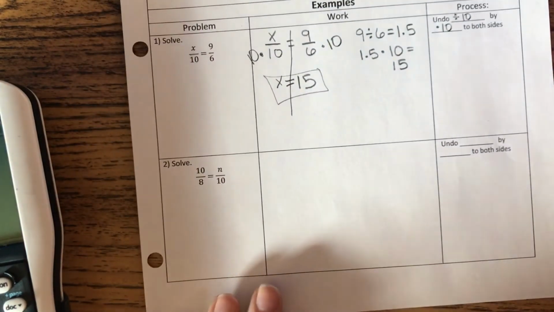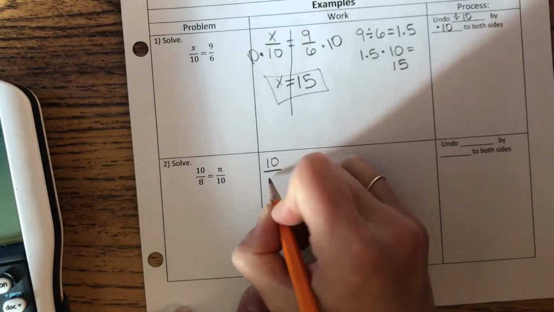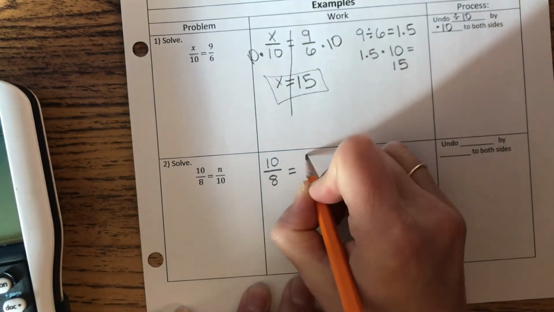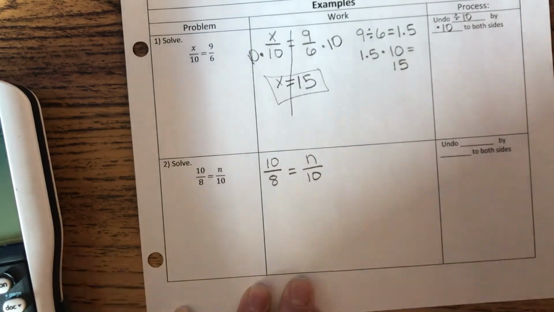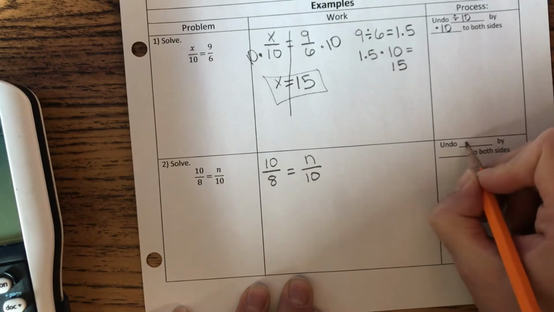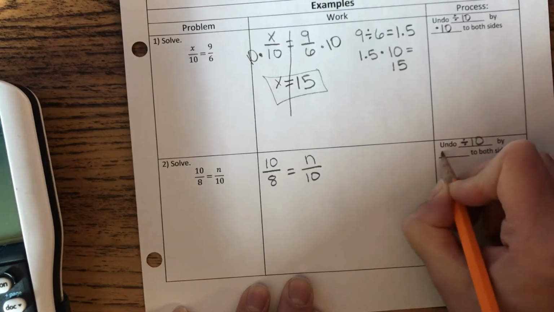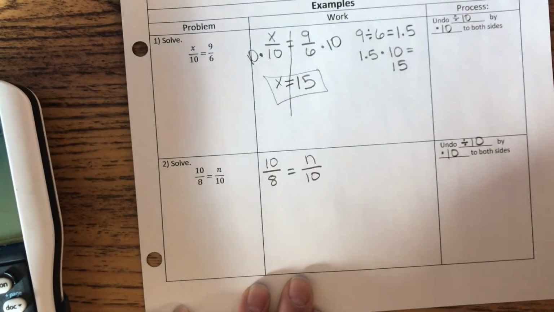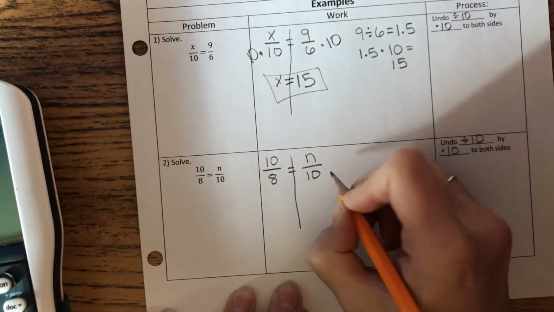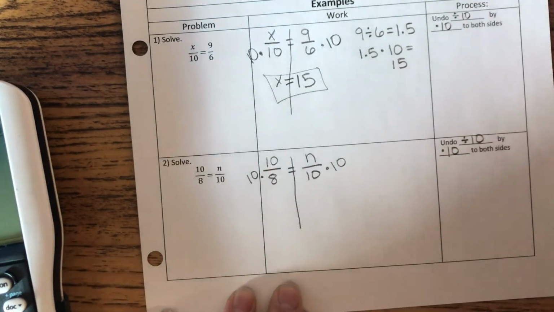Let's try another one, number 2. I have 10 eighths is equal to n over 10. So I want to find out n, which means I have to undo this divided by 10. So to undo divided by 10, I'm going to multiply by 10. Okay, so I'm going to draw my line down here. I'm going to multiply this by 10 and multiply this by 10.